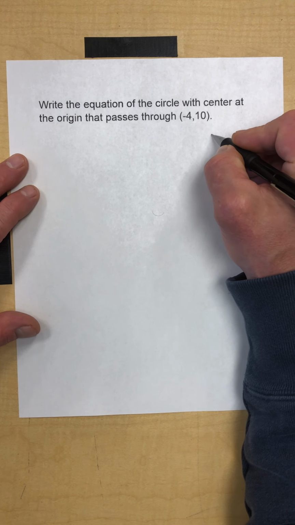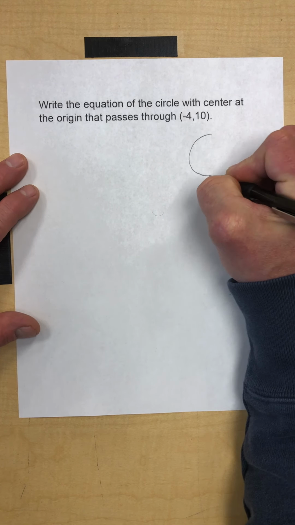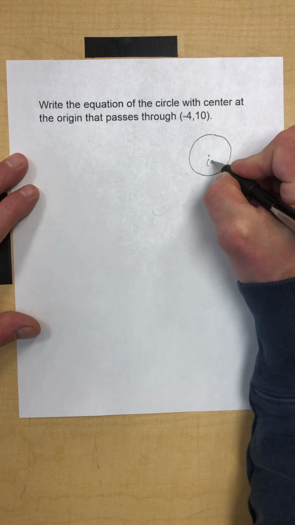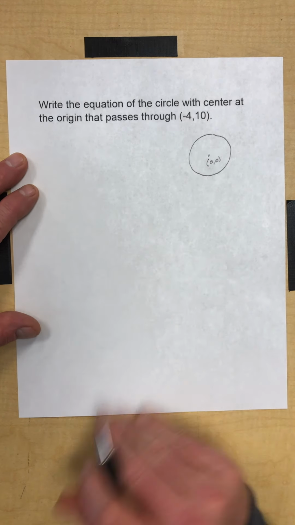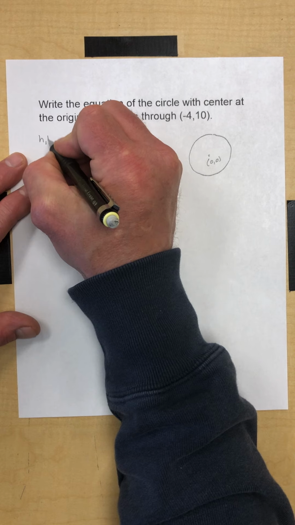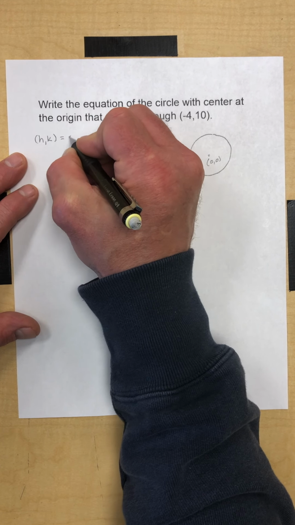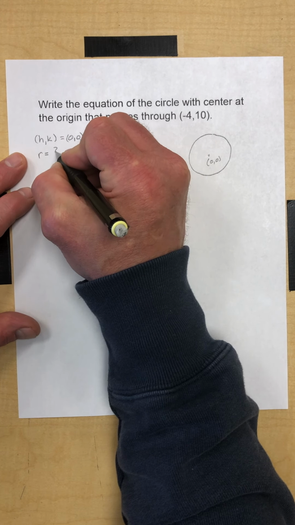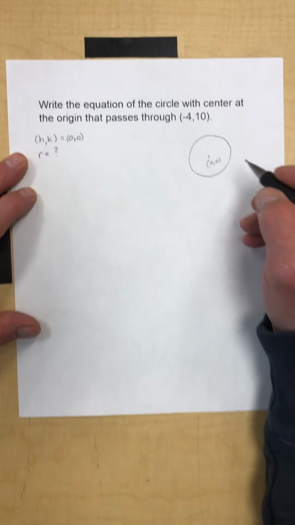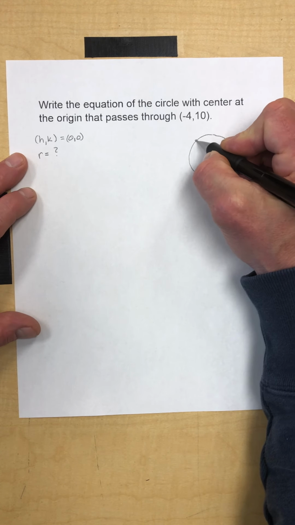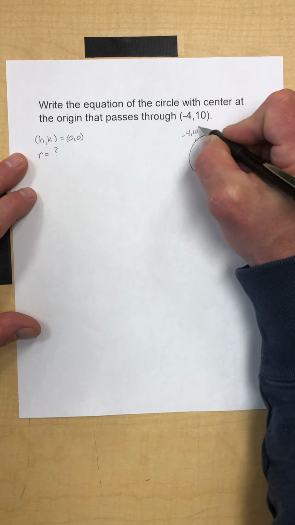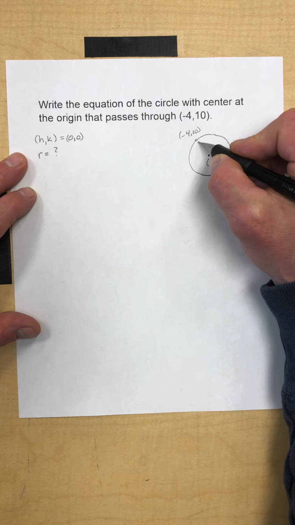So we have this circle, and its center is at the origin, so the center is at 0, 0. So we know right off the bat our h, k is at 0, 0. Really what this comes down to is, how do I find that radius? You have this point, and it goes through the point with coordinates -4, 10. So all I need is this radius right here.